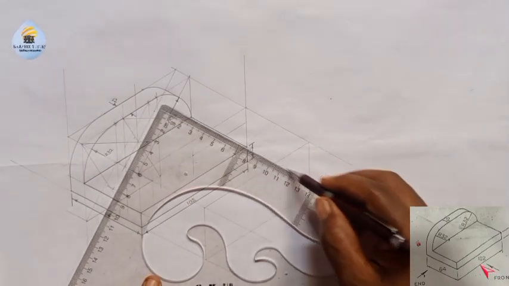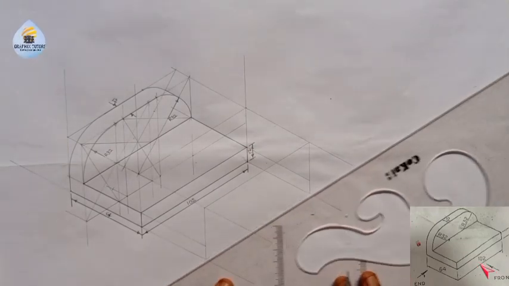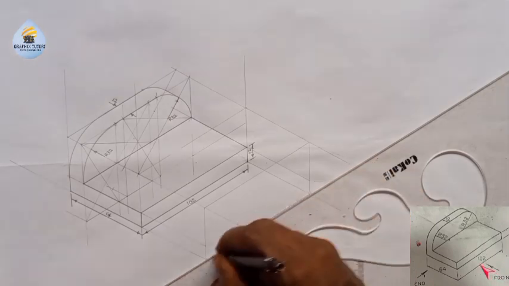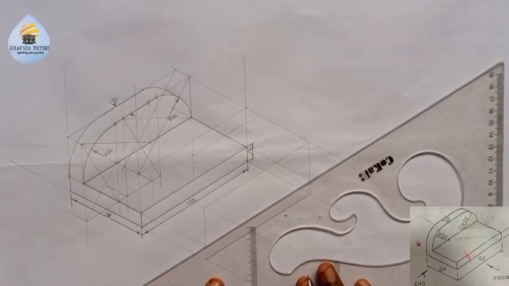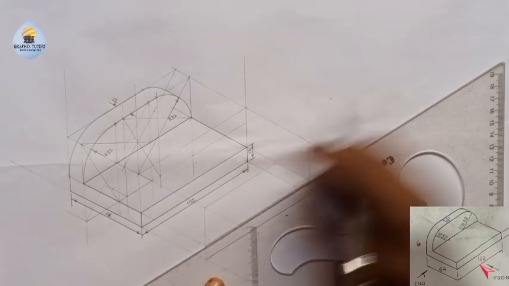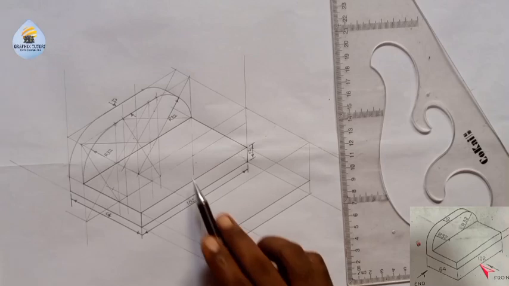I also need this point. So those two lines, I am going to tick them. So I tick from here to here, and also tick these two lines from here to here. And look at this, this is the thickness here.